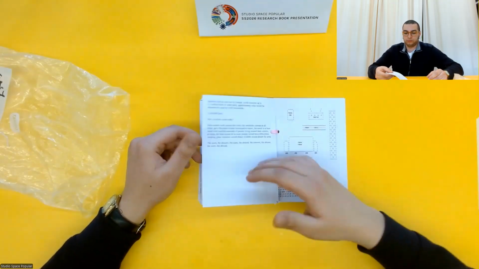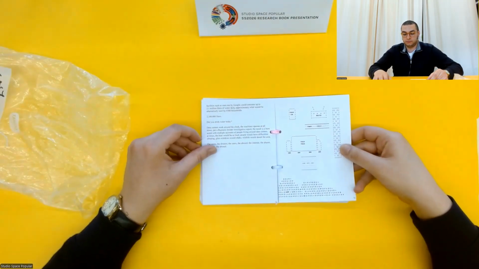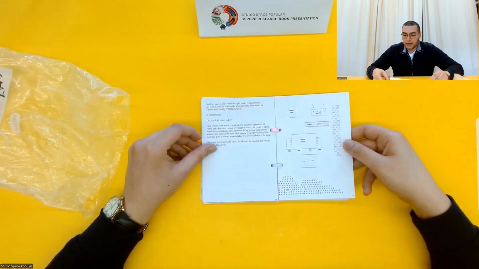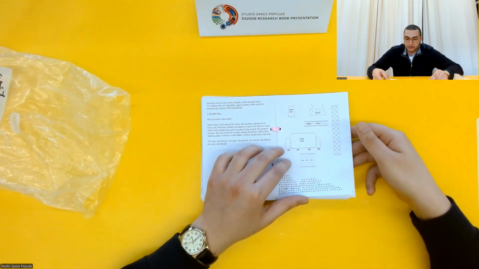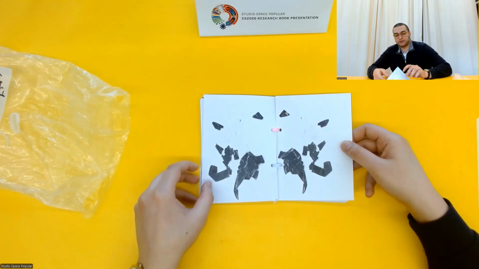Centers. Some ASCII art, which was kind of famous in the early 2000s, I think.